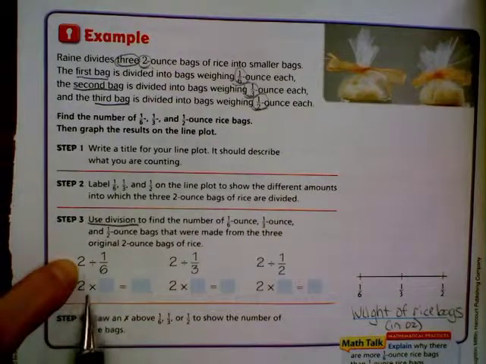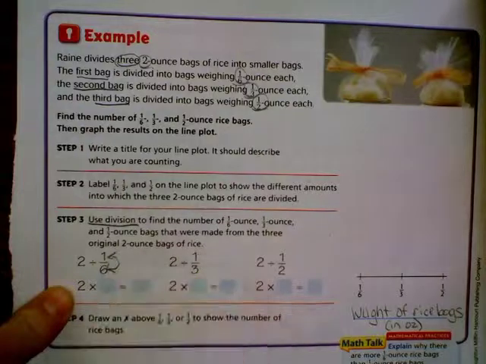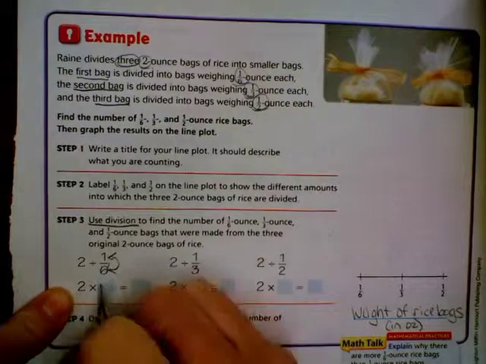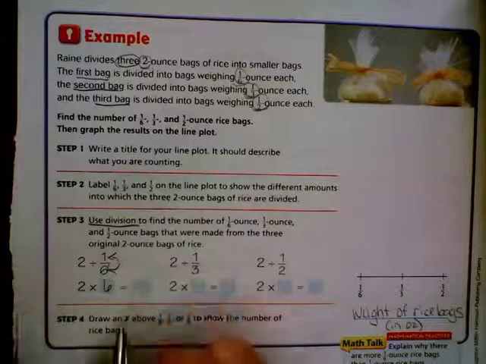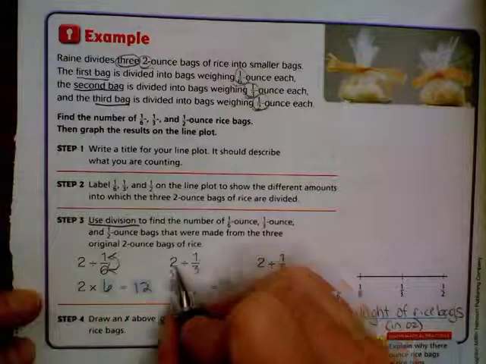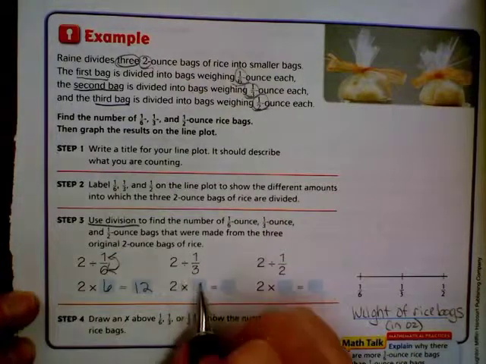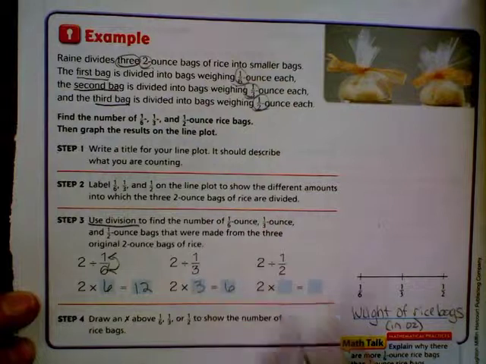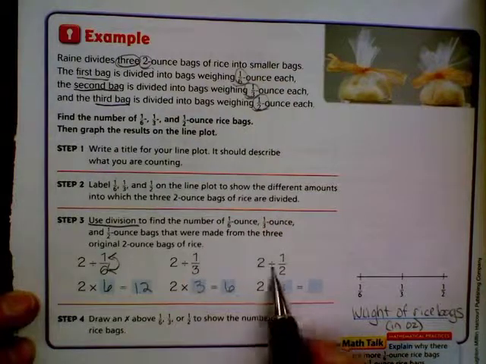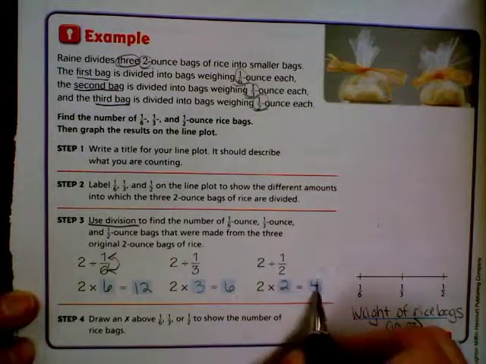We know we can do that by multiplying by the reciprocal, or flipping our divisor and changing that to 6/1, which actually is the whole number 6. So 2 times 6 is 12. Do the same thing here. We know this 2 divided by 1/3 is the same thing as 2 times 3, which would equal 6. And 2 divided by 1/2, again, we know is the same thing as 2 times 2, which would equal 4.